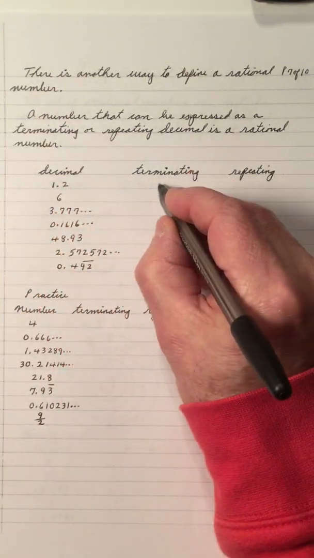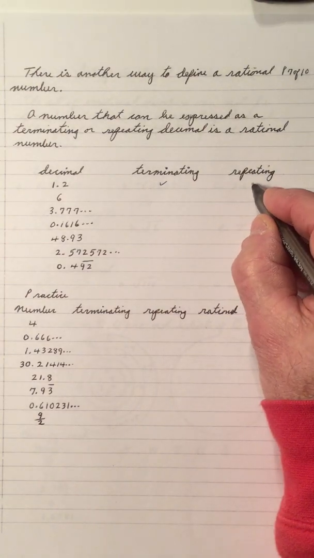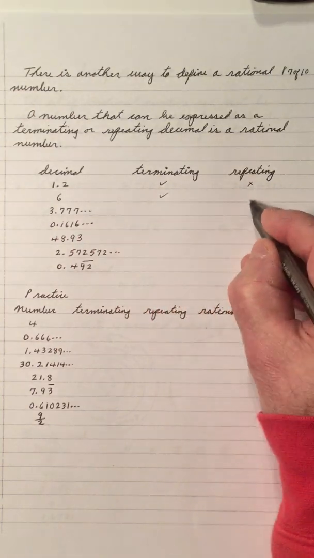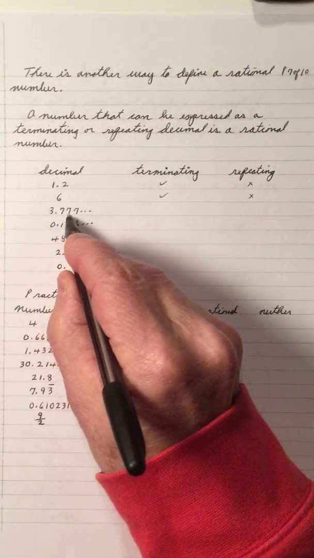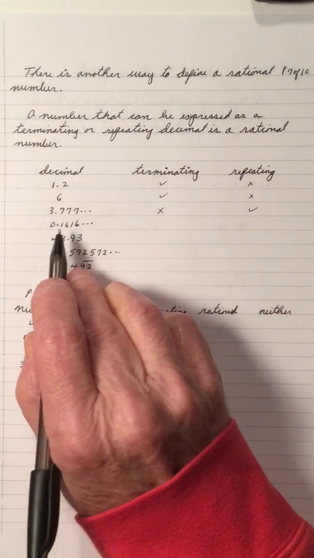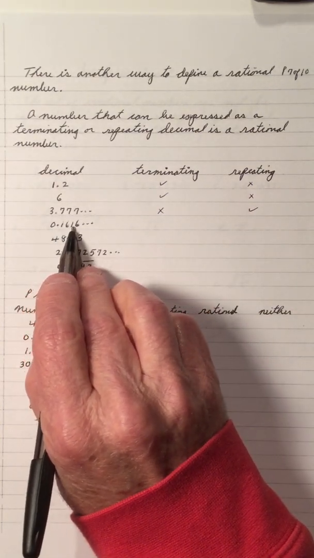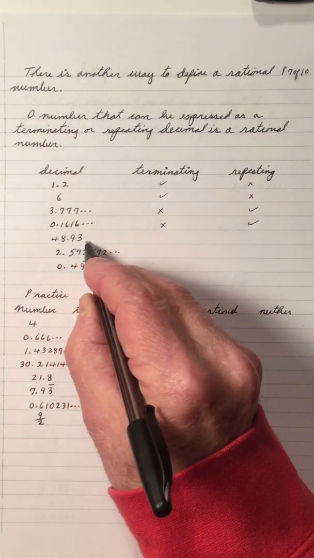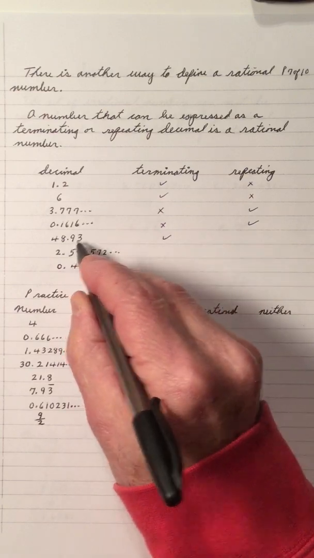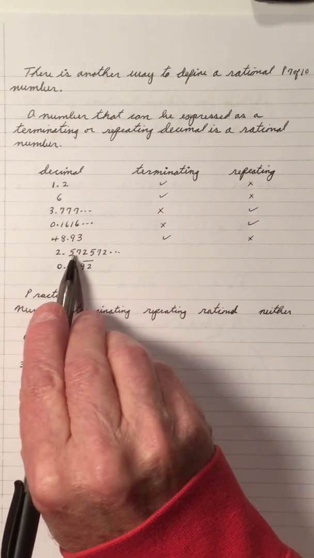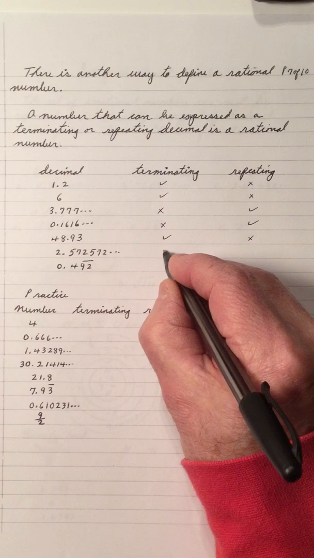Notice 1.2 is terminating, it's stopped, and it's not repeating. 6 is terminating, but it's not repeating. So it's terminating or repeating I'm looking at now. Notice 7 is repeating here, so it's not terminating, it's repeating. Notice that in 0.1616, the 16 is repeating, not terminating. 48.93 is terminating, not repeating. And this one, I see 572 is repeating, not terminating.